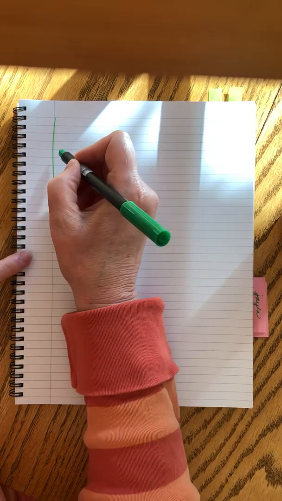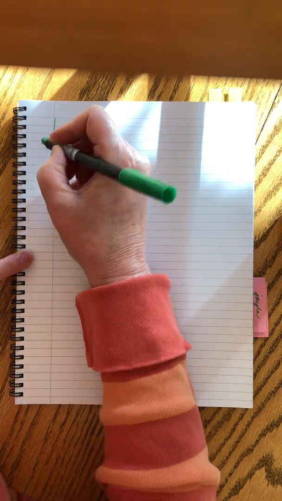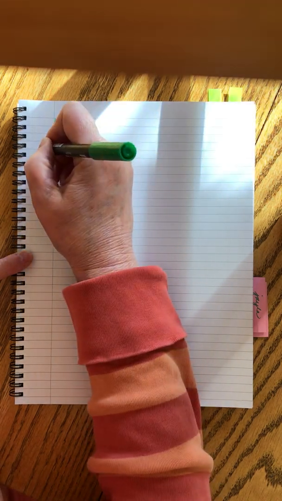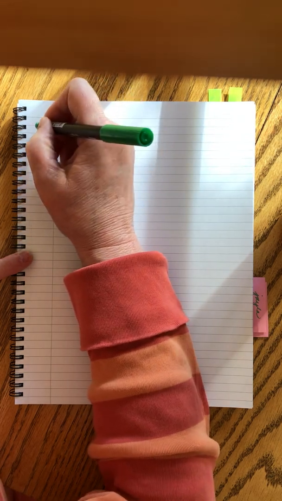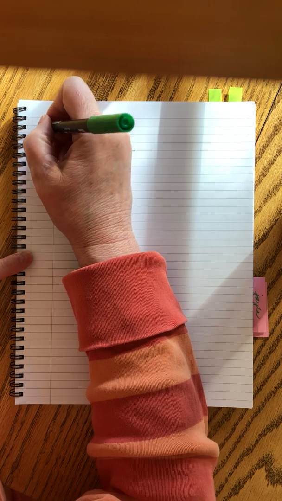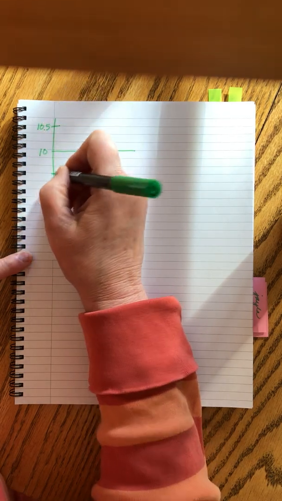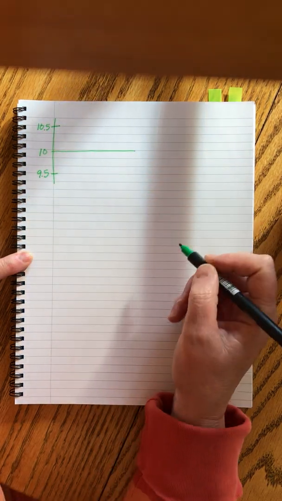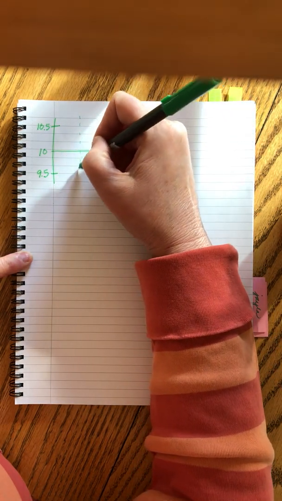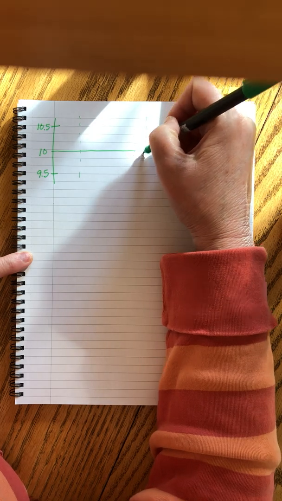Here we go. Zero. Oh no, 10. 10.5, 9.5. Okay, so that's a little different, but we can handle that. That's not a big deal, right?